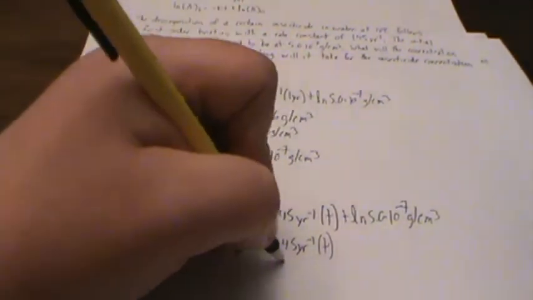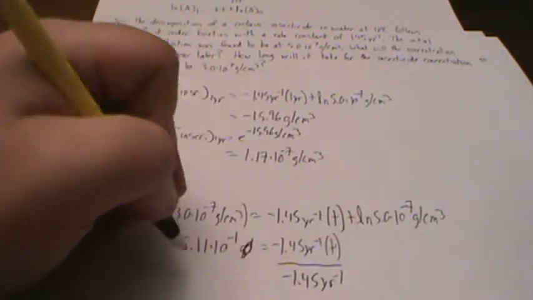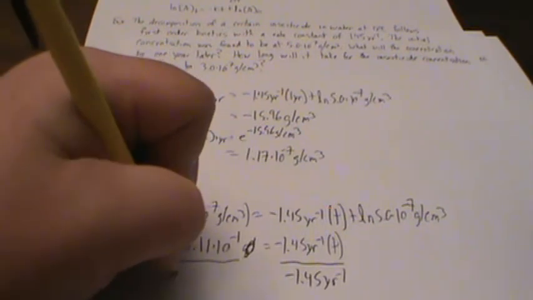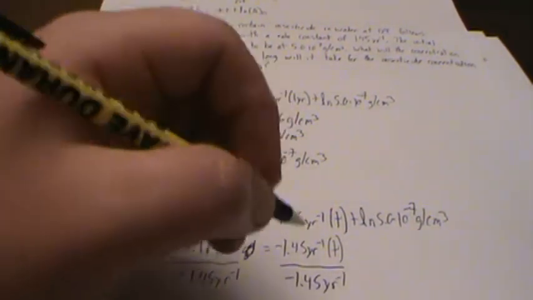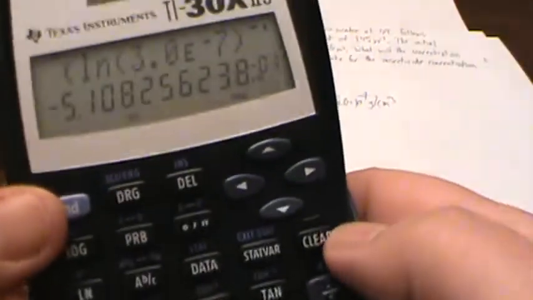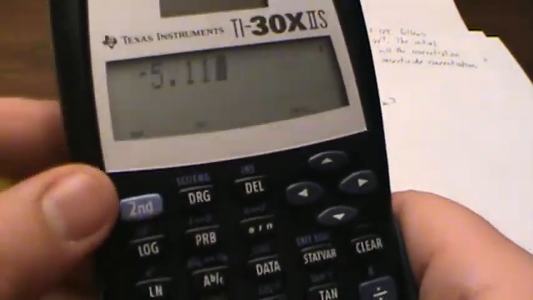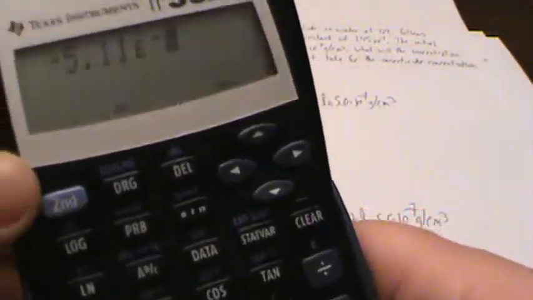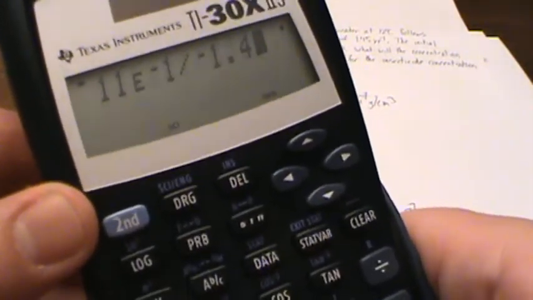So we need to get T by itself. So we're going to divide both sides by the negative 1.45 per year. So negative 5.11 times 10 to the negative first divided by negative 1.45.